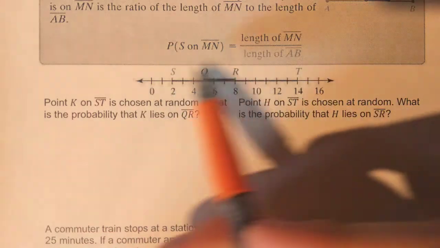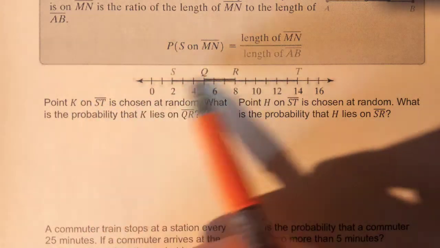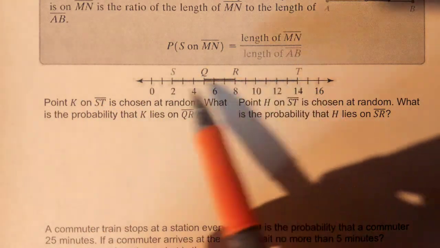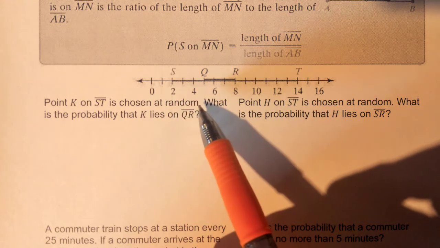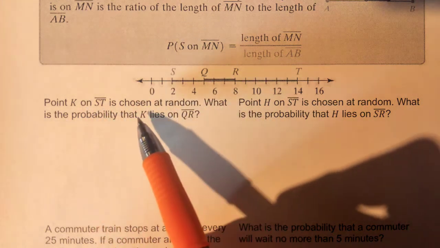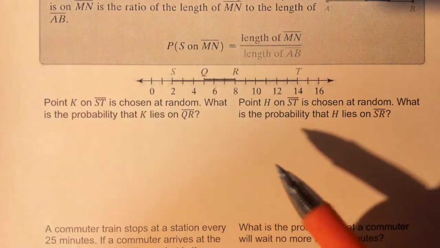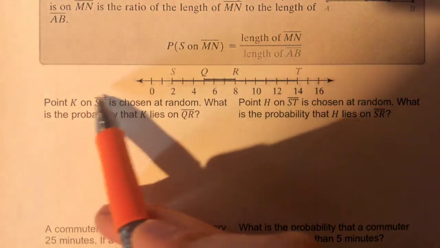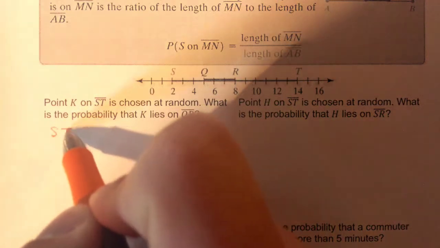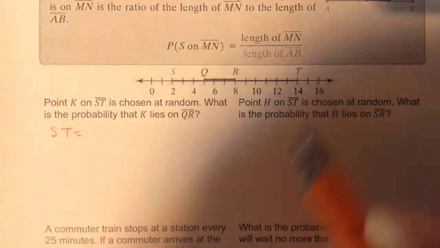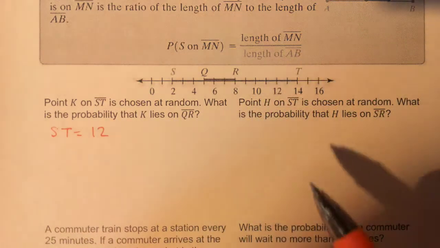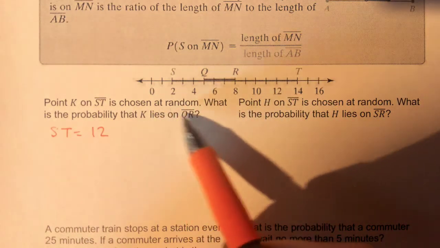Here's our line that we're going to be looking at. It says point K on ST is chosen at random. We want to know what is the probability that K would be on QR. So pretty simple. First thing, how long is ST? It starts at 2. It goes all the way to 14. That's a length of 12. How long is QR?